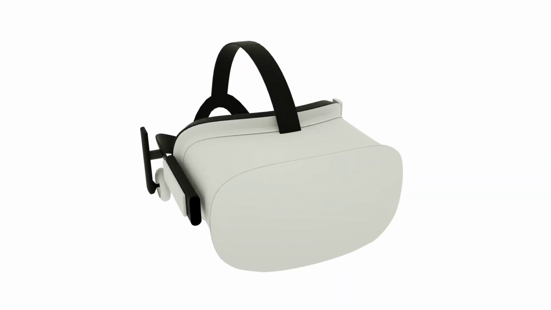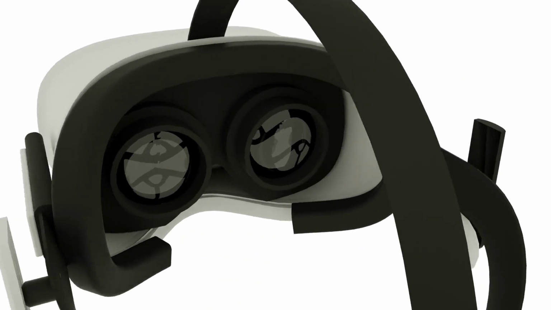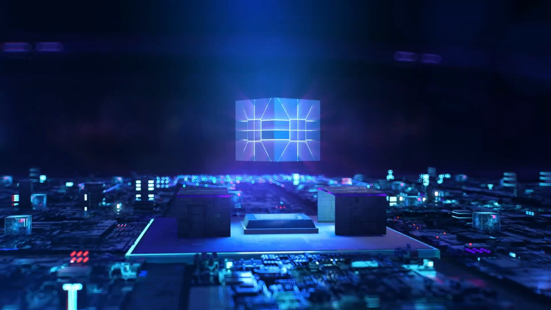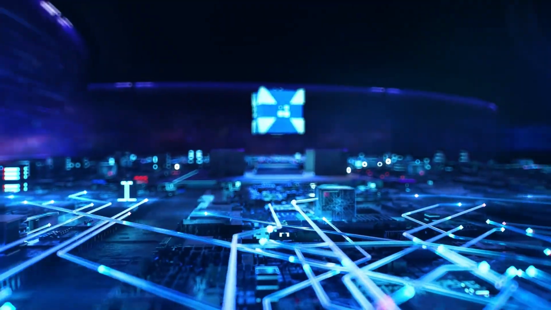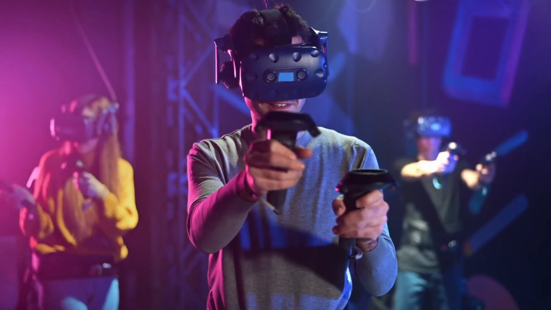A VR headset contains high resolution screens placed right in front of your eyes. It also has sensors that constantly track your head movement. When you look left, the virtual camera also looks left. When you look up, it looks up. Controllers track your hands. So if you reach out to grab something, your virtual hands do the same. All these small details make your brain believe you are inside another world.